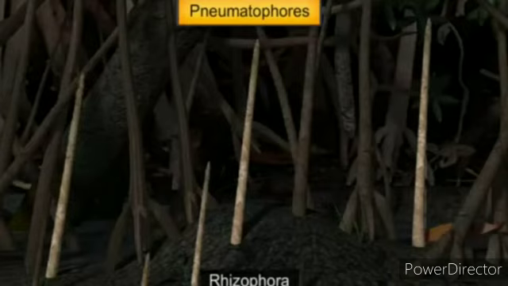Example, Rhizophora. Okay, these are negatively geotropic, just the opposite. Normally roots grow down, but in pneumatophores, roots grow upward. Upright roots develop from the normal root. Roots develop from the normal part and grow upwards. This type of root is called pneumatophores. So the modifications of root: first, storage roots, prop roots, stilt roots, and pneumatophores.